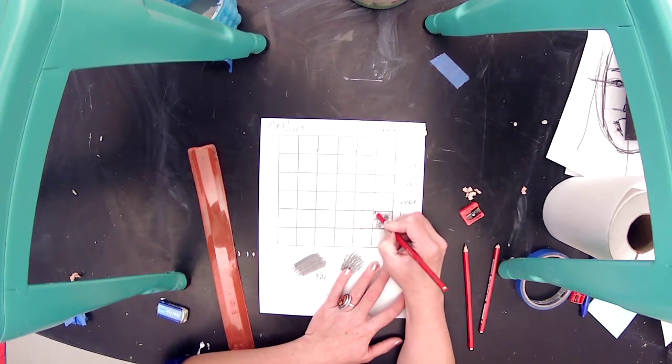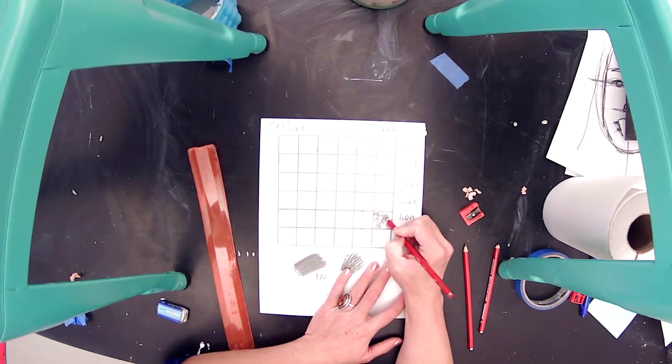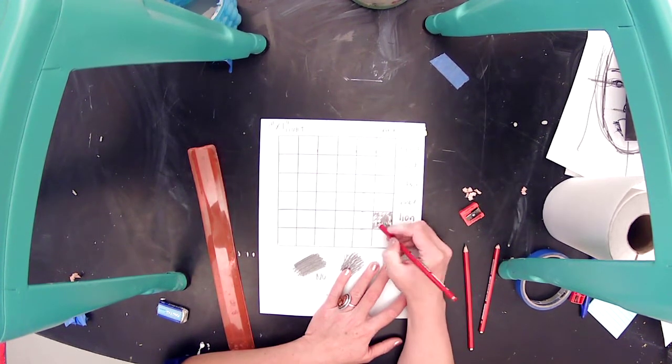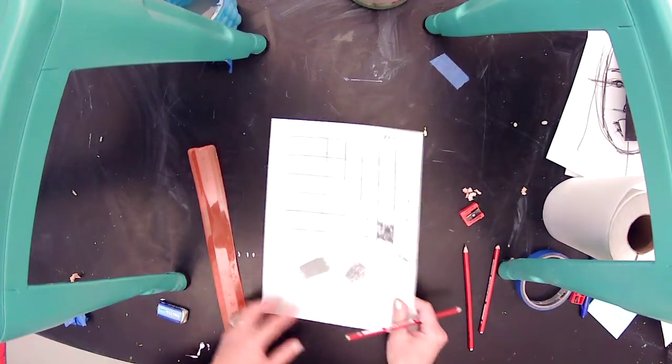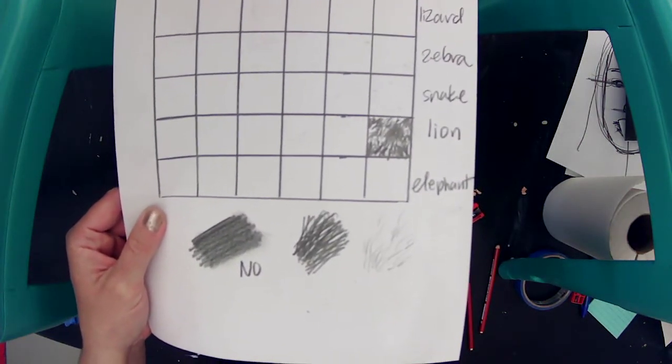And this is also my darkest value. Okay, so I need to really kind of fill it in as dark as I can go. And I'm pushing hard too. Okay, so without losing the texture, that is probably as dark as I'm going to go there.